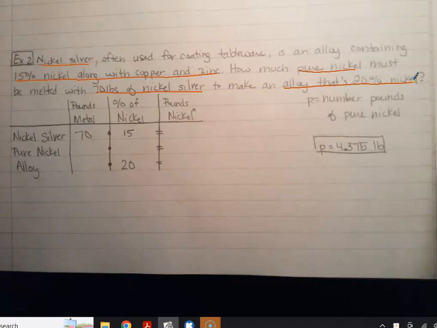Okay, so some things that we've got in our table we set up. I've got nickel silver, the pure nickel, and our alloy that we've talked about. Then if we go back through, nickel silver is often used for coating tableware, an alloy containing 15%. So we have the percent of nickel in our nickel silver, we know that's 15%. And they told us in the alloy that that's 20% nickel.